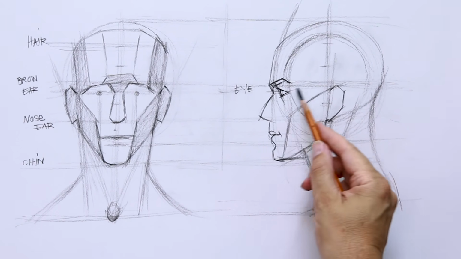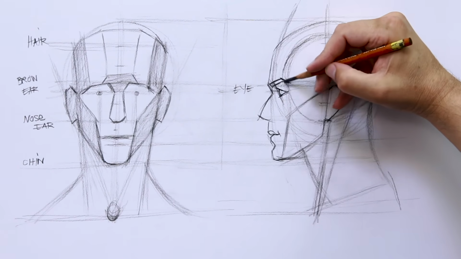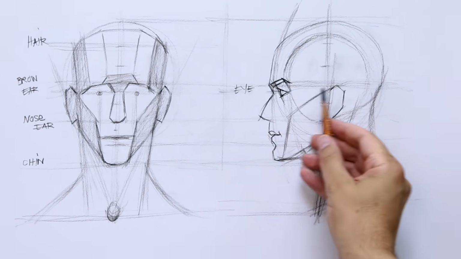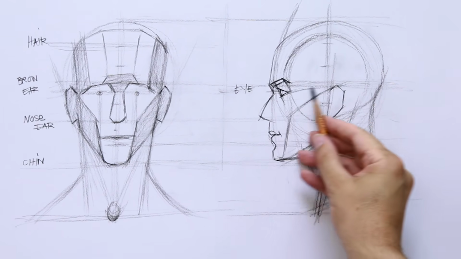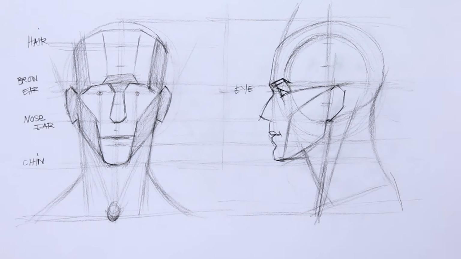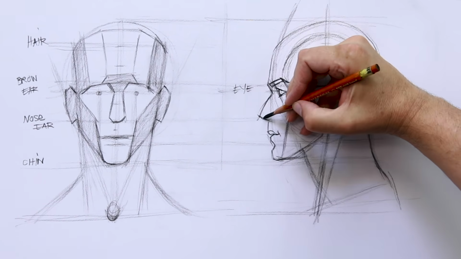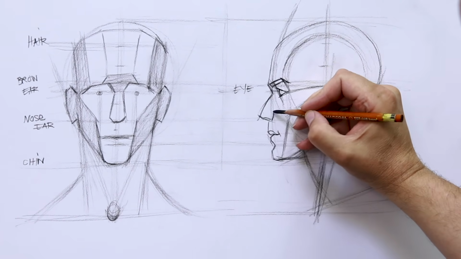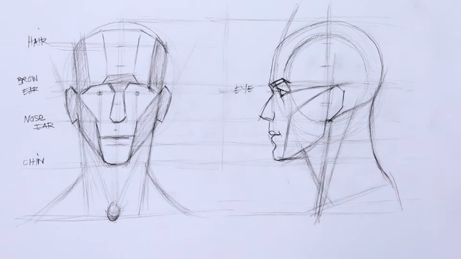And then we can define this a little bit more here. The side of the eye socket, and then just draw a line to the top of the ear. And then you've got that cheekbone all placed and spaced correctly. Just give that a little more info on the nose.